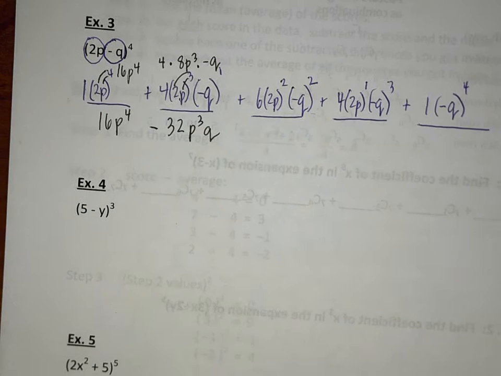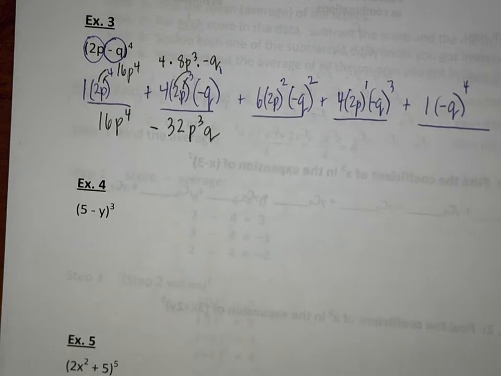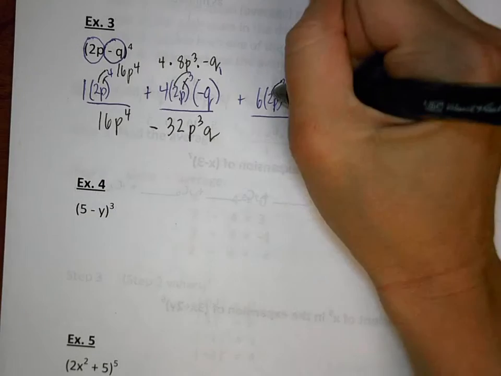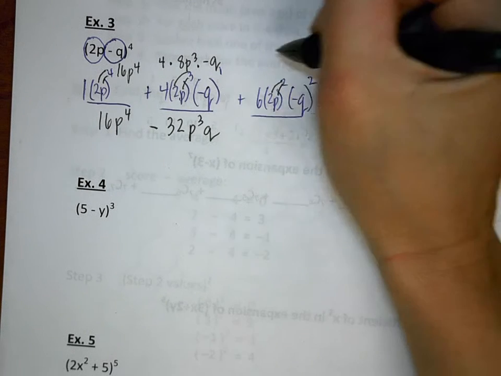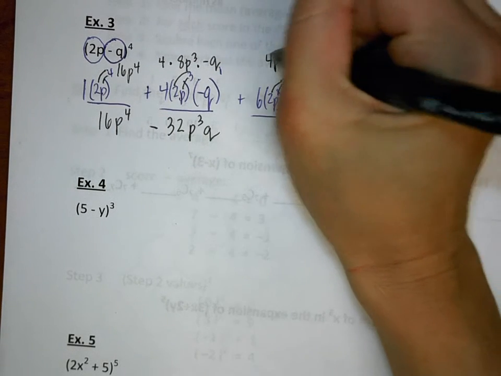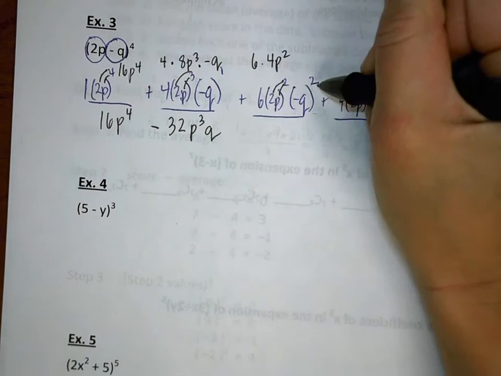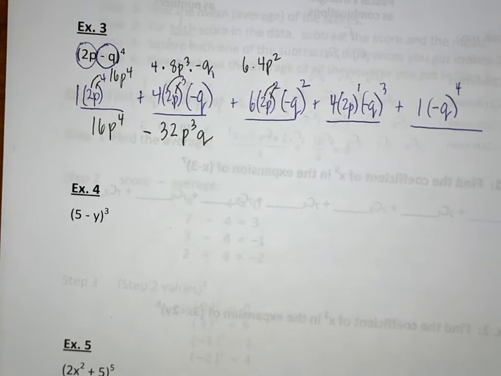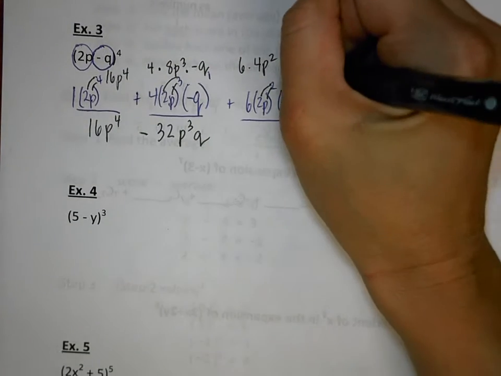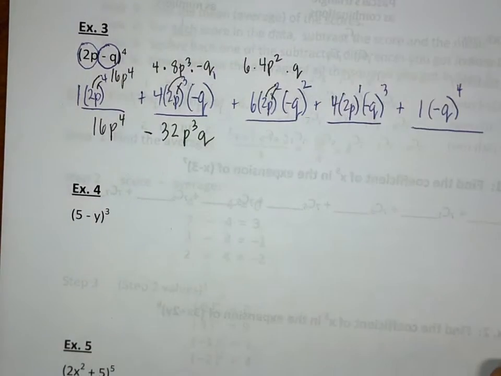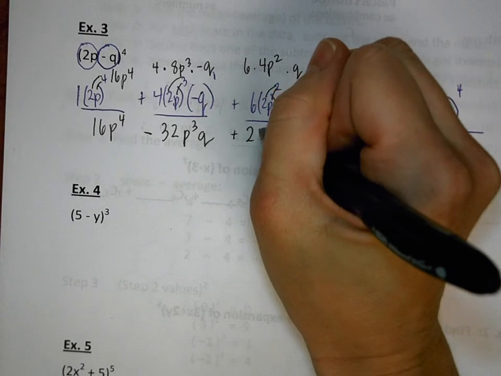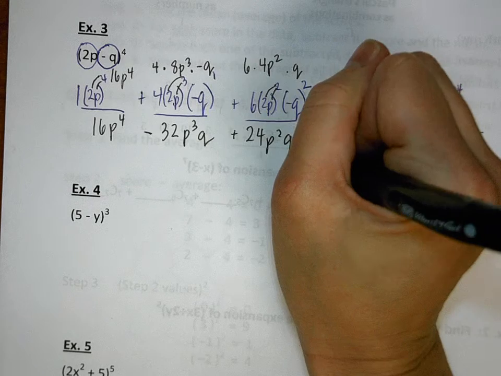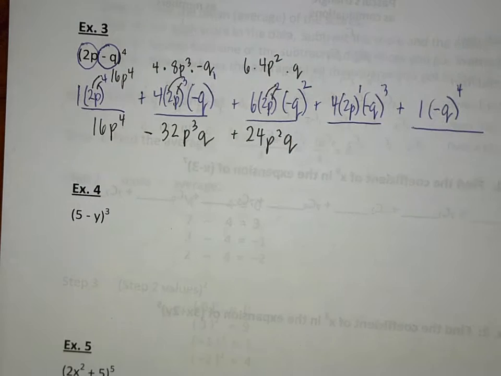Okay, so now we go to the next one. So I have 2 squared, which is 4. So I have 4p to the second. I still have my 6 there. And then what is a negative squared? Positive. So that means I just have a positive q. So when I multiply that, what do I get? Good. Okay. So then the next one.